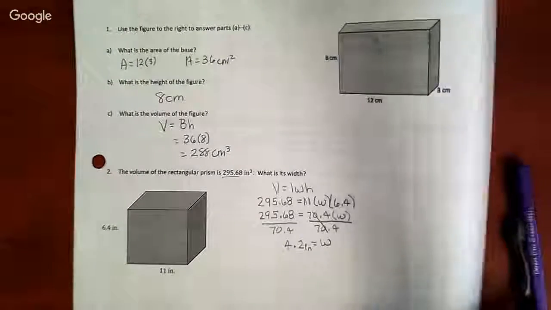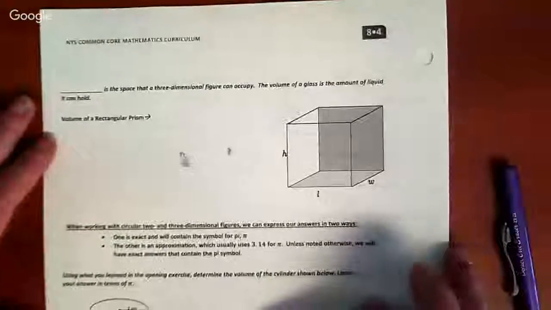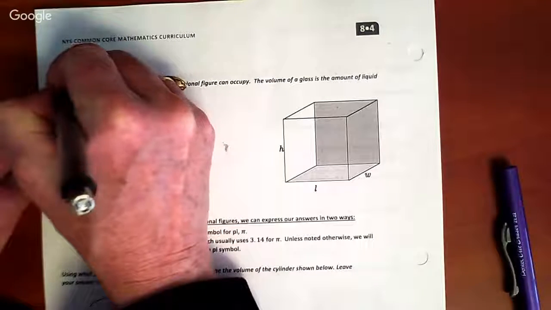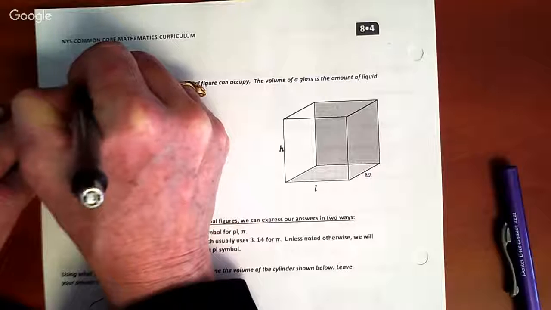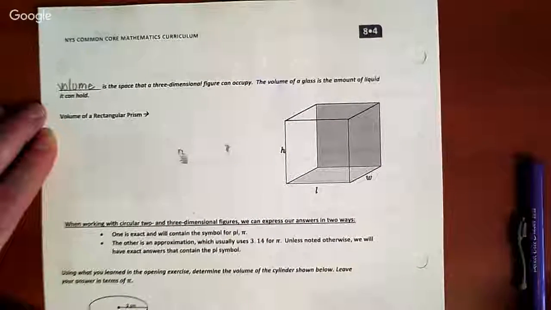So now, next, we have volume. Volume is the space that a three-dimensional figure can occupy. The volume of a glass is the amount of liquid that it can hold.